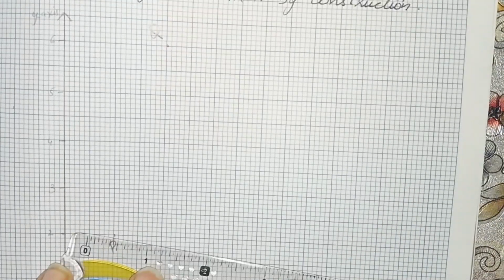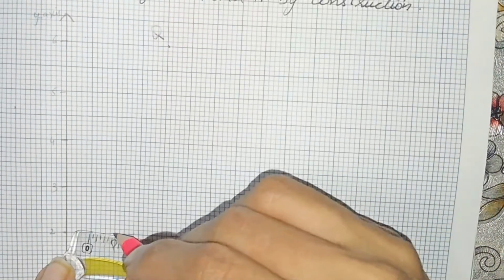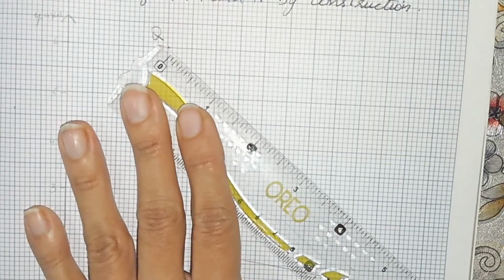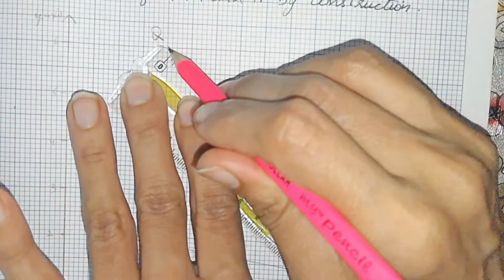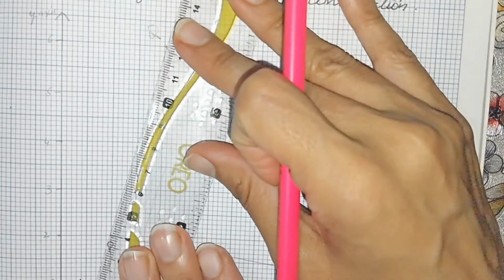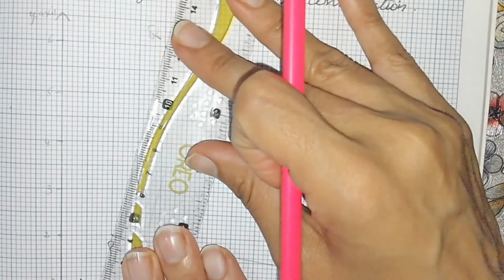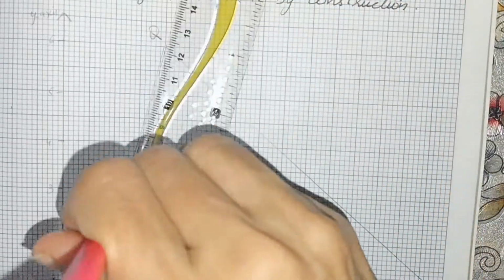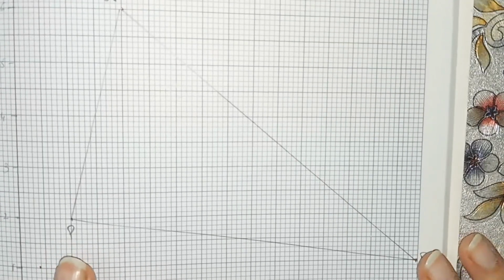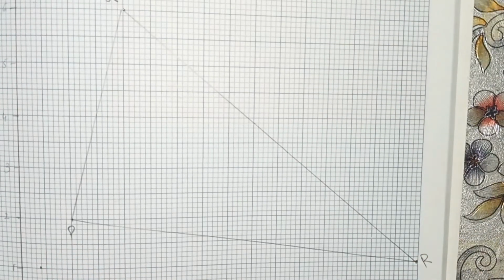Now we have to join these points. Now students, this is triangle PQR.